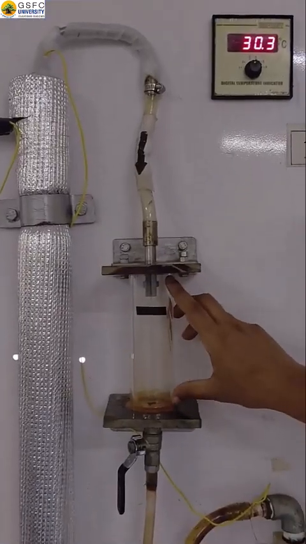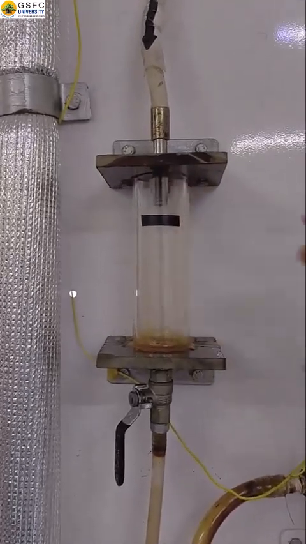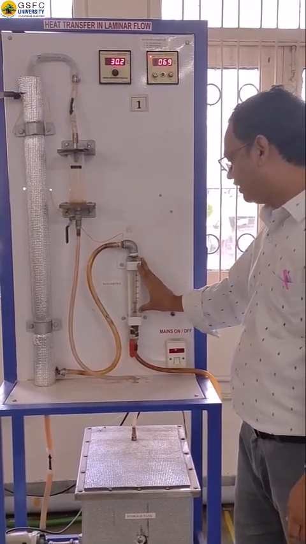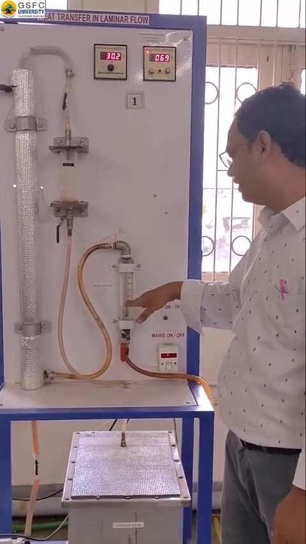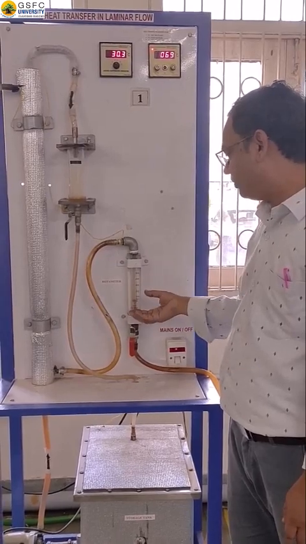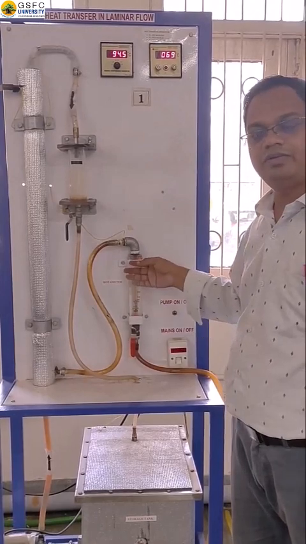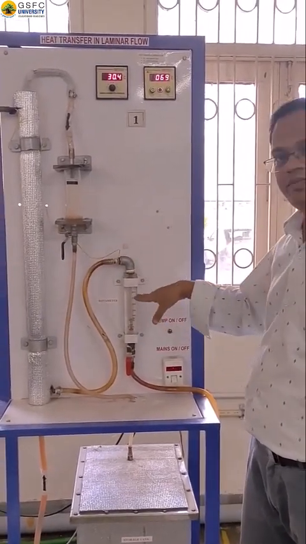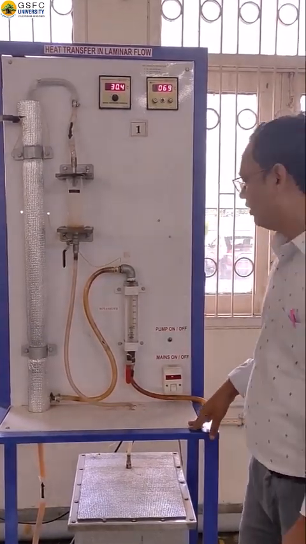Using this cylinder, we measure the volumetric flow rate for the hot fluid. The volumetric flow rate for the cold water is measured using this rotameter. And in general, we keep the flow rate above 100 lph. The reason is that when we keep a very small flow rate, there will be fluctuation, and when we keep a very high flow rate, there will not be a significant temperature difference. So therefore, we keep around 100 or 110, 120, 150 somewhere in that region.